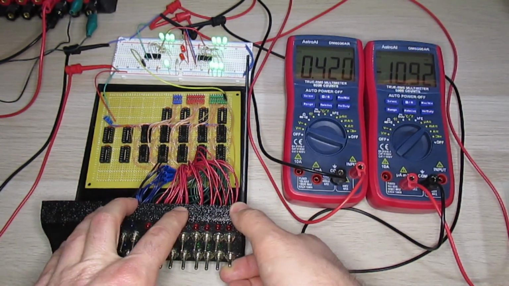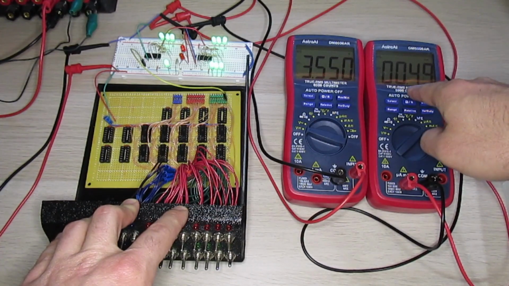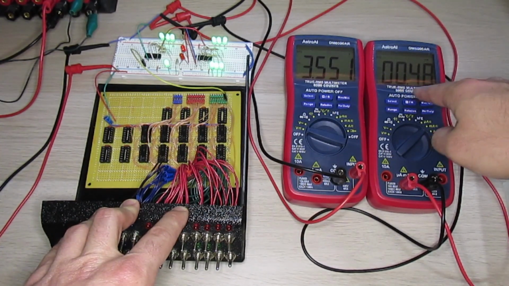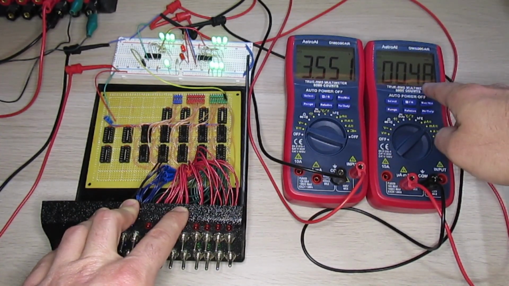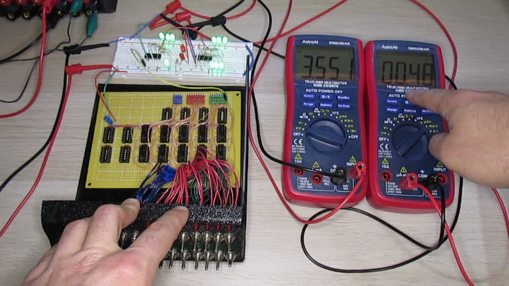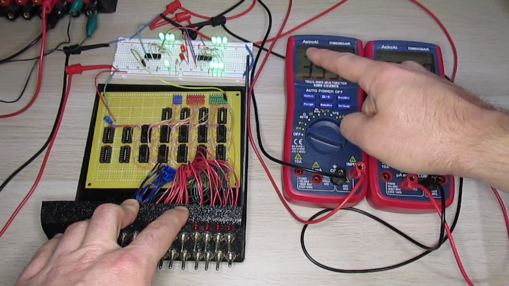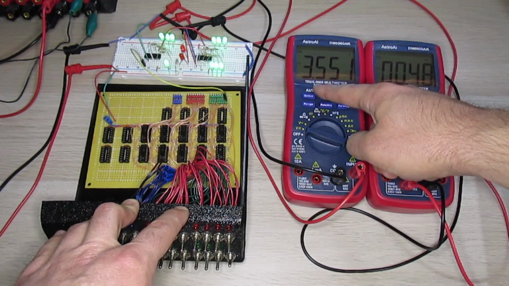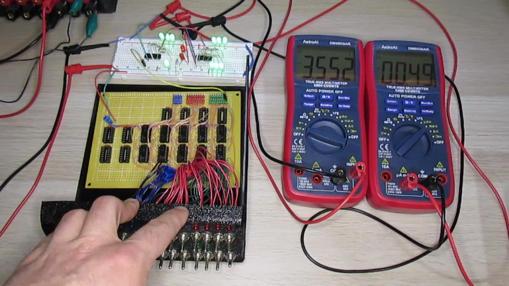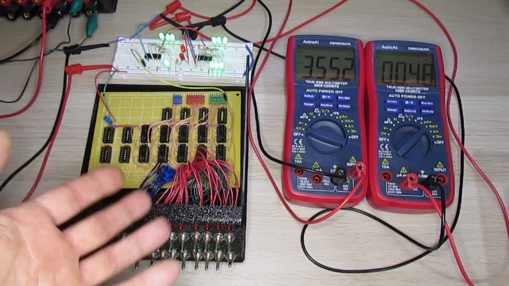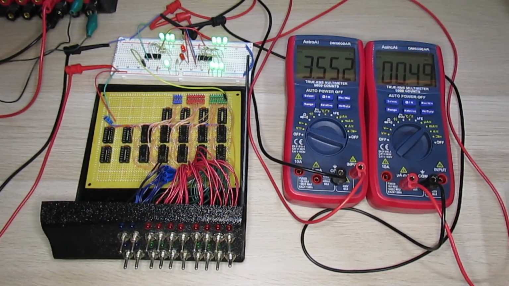And then in the output high state, we can see that we're drawing close to 0.5 milliamps, which is outside the range that the datasheet asks us to draw. It asks us to draw less than 0.4 milliamps. But the output voltage is still well above the 2.4 volts that it promises. So everything seems to be okay here, even though we're pushed a little bit outside of the datasheet boundaries.